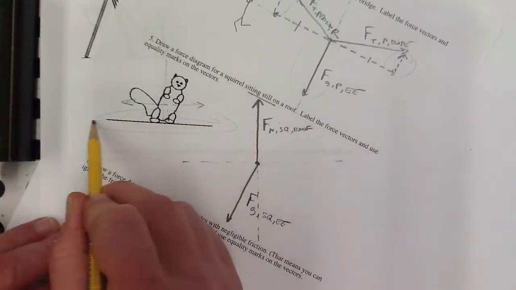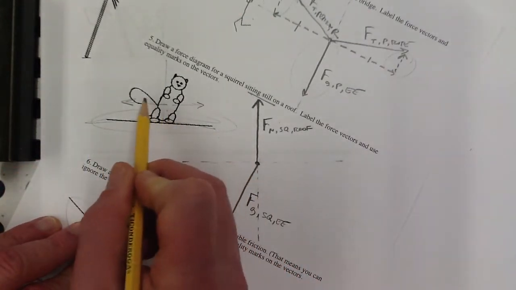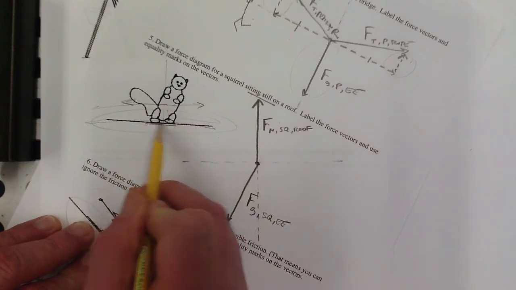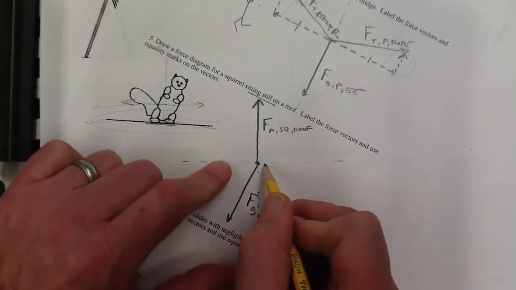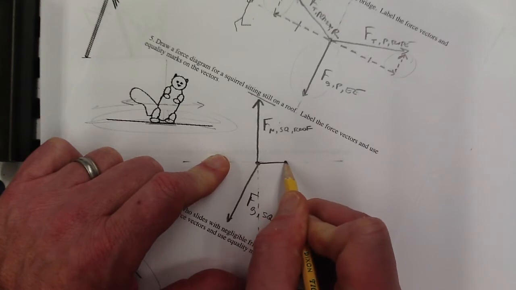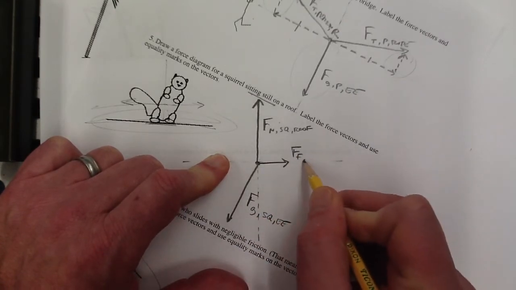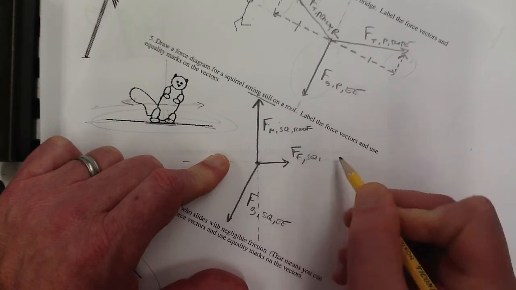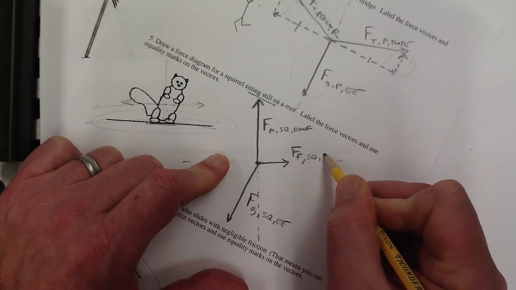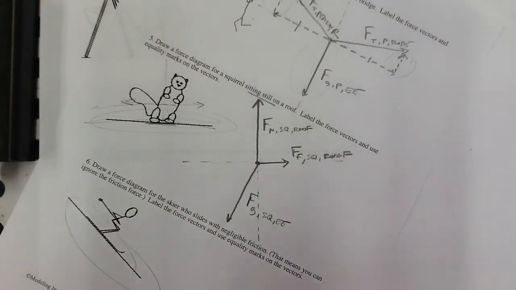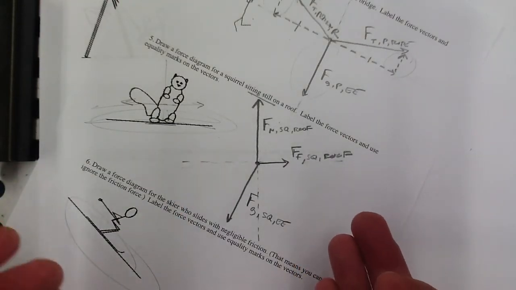Now, if this roof was covered in ice, the squirrel would go sliding down. It's not, and the squirrel's not moving, so there must be some friction here, and that friction is going to be up this way. Force of friction, squirrel, and that's from the roof. Okay, so how do we see what's balanced with what?